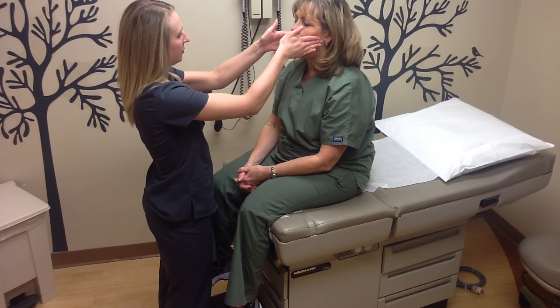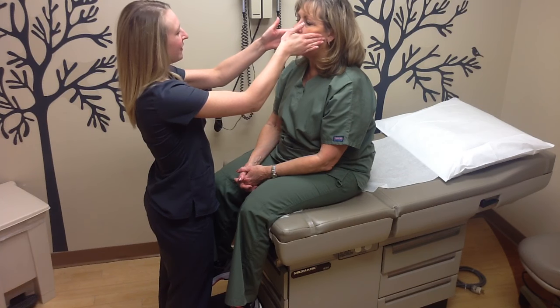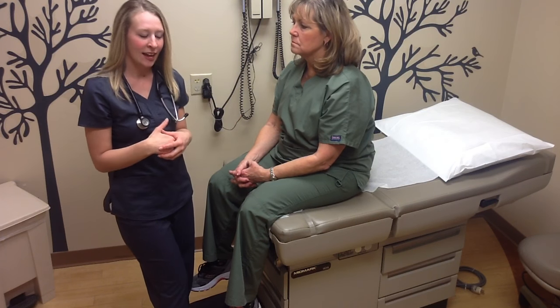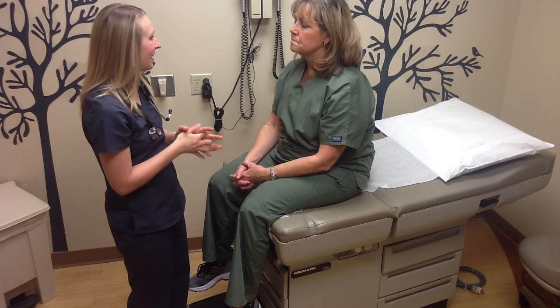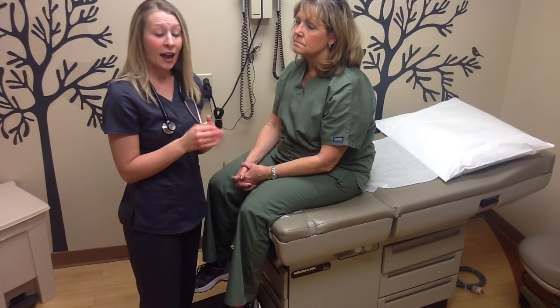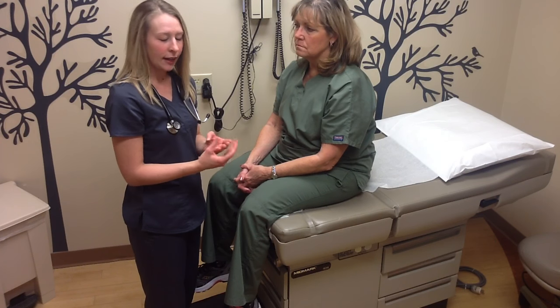Next I am going to examine Sandy's temporal mandibular joint. Can I have you open up your mouth for me, please? Good. And move your jaw side to side. Good. No popping, grinding, or clicking on exam. Good. Next I am going to be examining Sandy's eyes, including her sclera, conjunctiva, cornea, and iris.